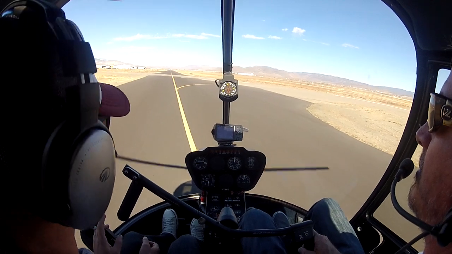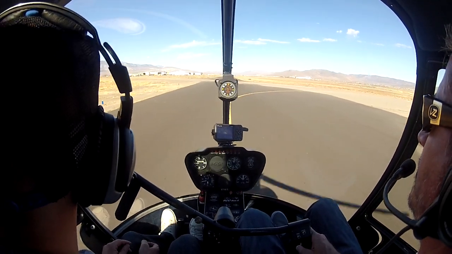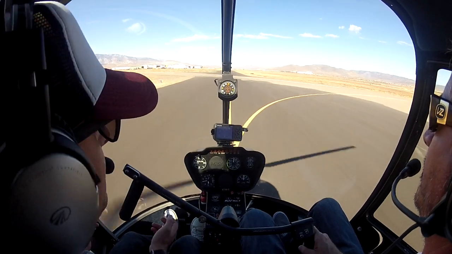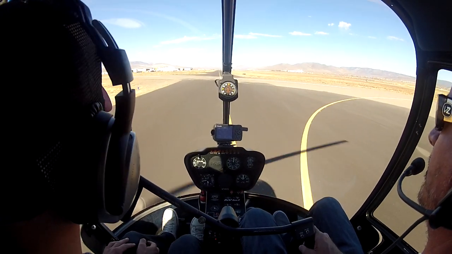Once you get used to being in the R22 again, things are just going to start flying along. All the skills are going to cross over. You just have to get used to this aircraft.